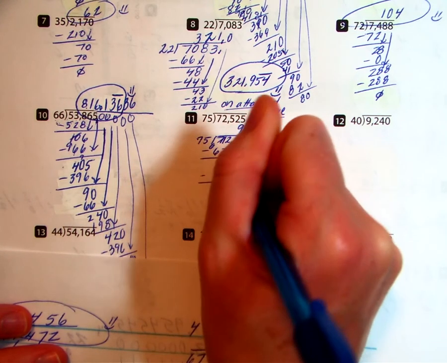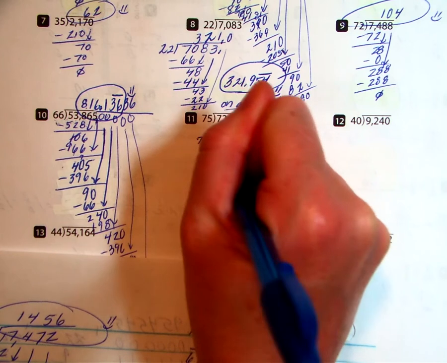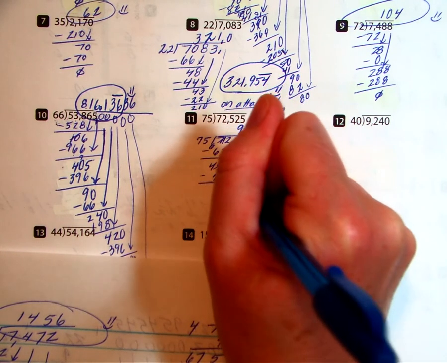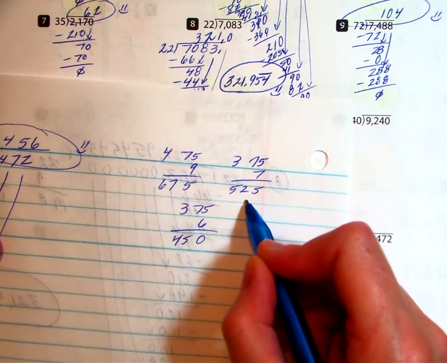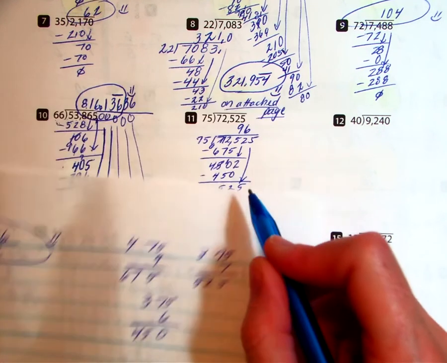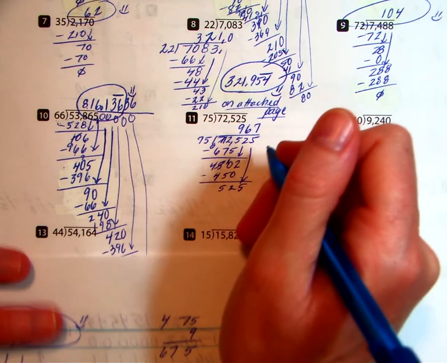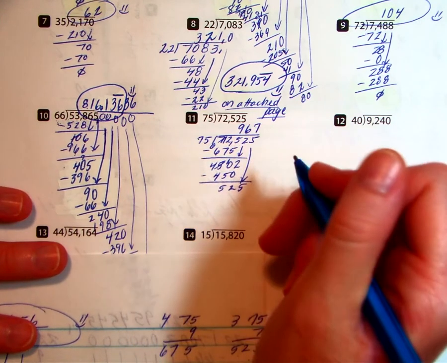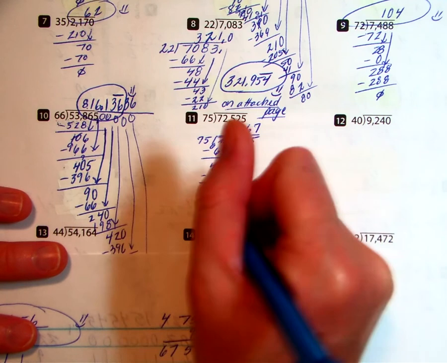The difference is 52. Alright, we got 525, which we've seen. See, that's the nice thing with the scrap paper. I see 525, I see 525. I know it's going to go in 7 times, which is going to make this a terminating decimal even better. No decimal at all, it's just a whole number.